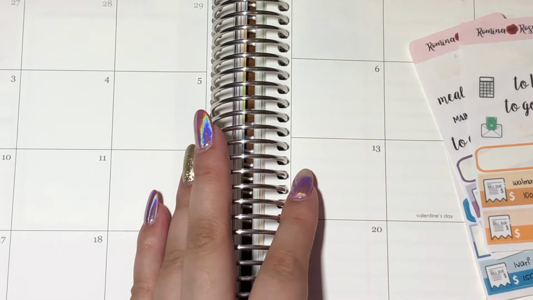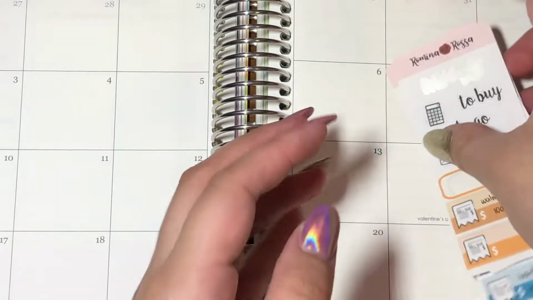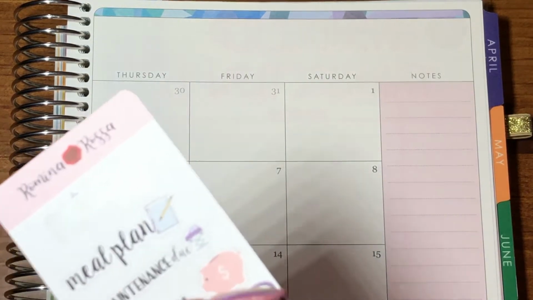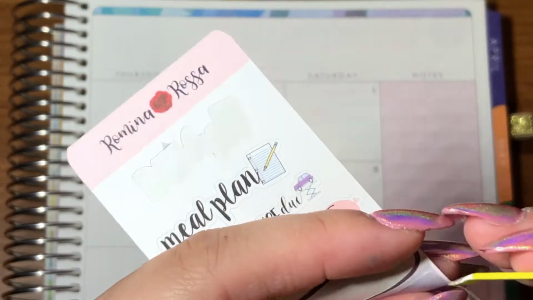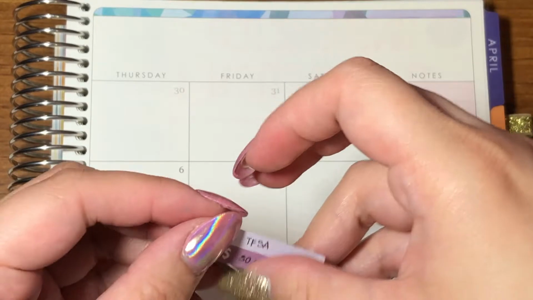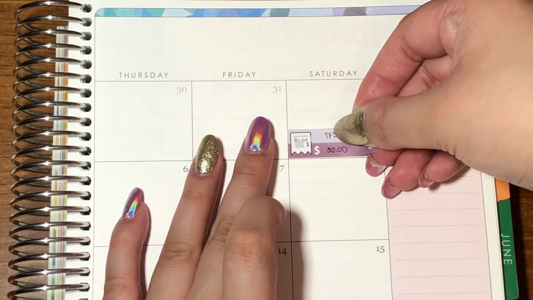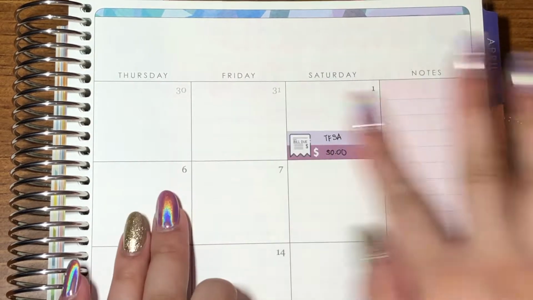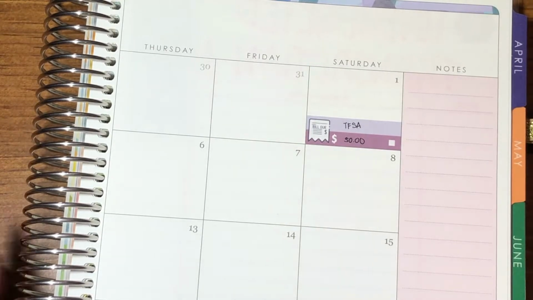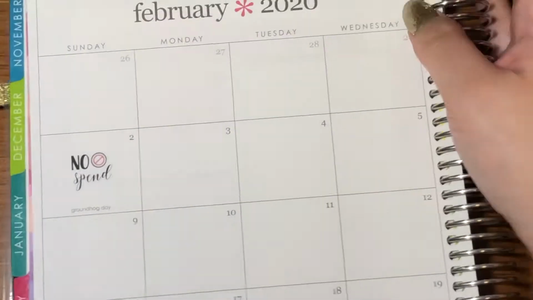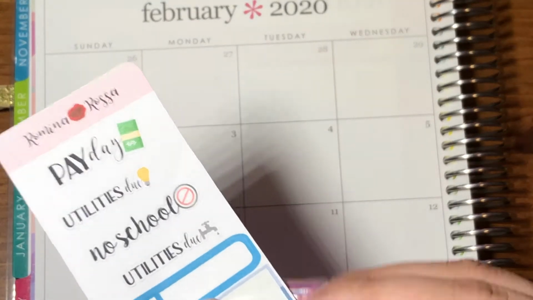So I have my calendar ready here as to when I spent them. On February 1st, my tax-free savings was taken out. That's usually the first thing that's taken out every single month from my account. That was on the 1st, and it was worth $50. Right, so that's that. The next bill paid was Ivari, which is my life insurance, which is $150. And that was paid on the 3rd.